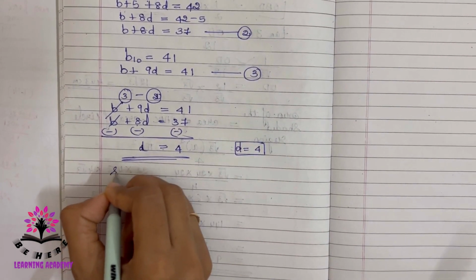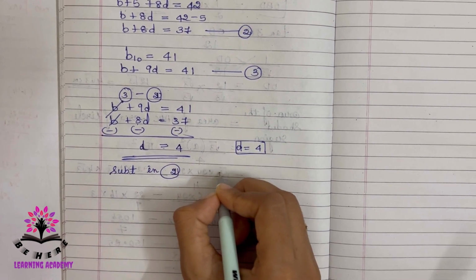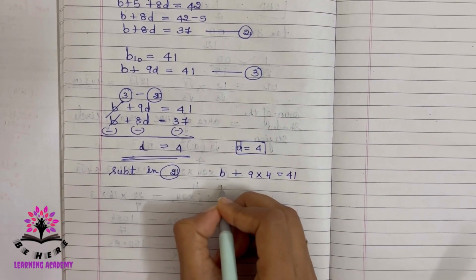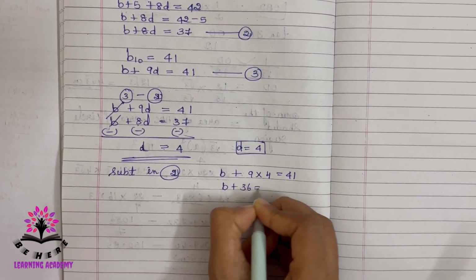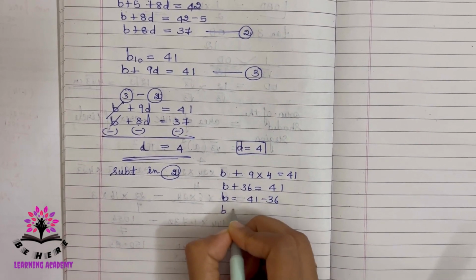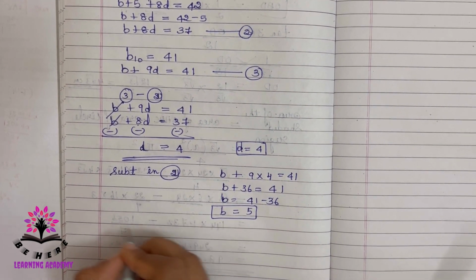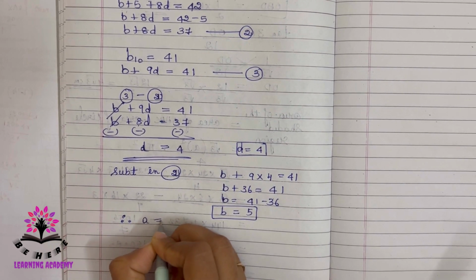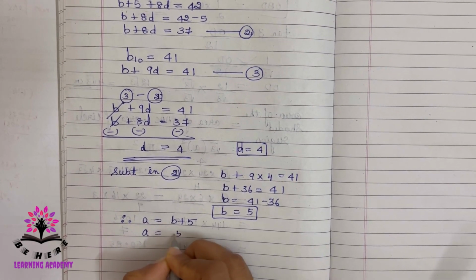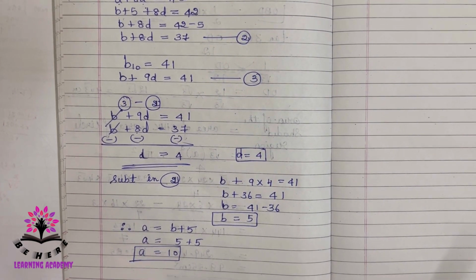Now I'll substitute that in the third equation. When you substitute, B plus 9 into 4 is equal to 41. So B plus 36 is equal to 41. B is equal to 41 minus 36. B is equal to 5. The first term of the second AP is 5. Therefore, A is equal to, we'll substitute, B plus 5 as we considered before. So A will be equal to 5 plus 5. A is equal to 10. So the first term of the first AP is equal to 10.